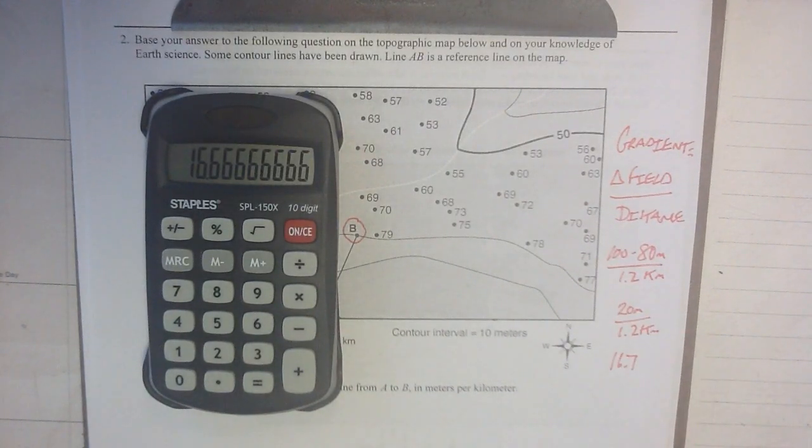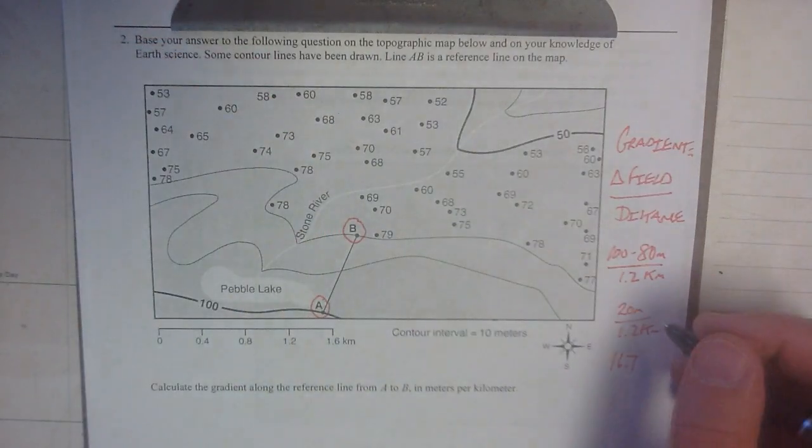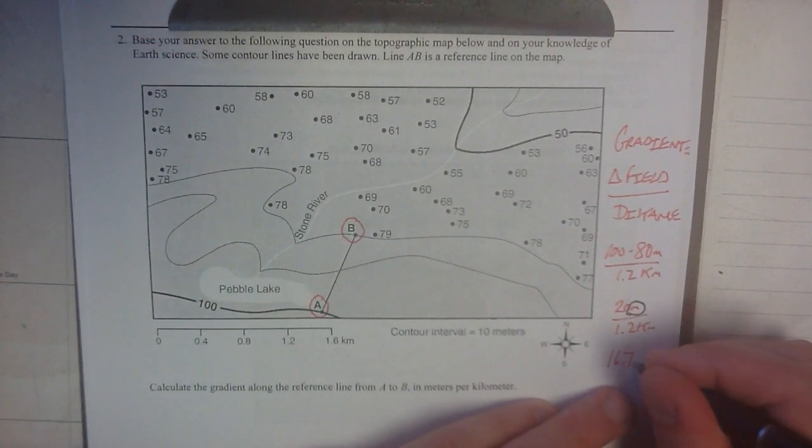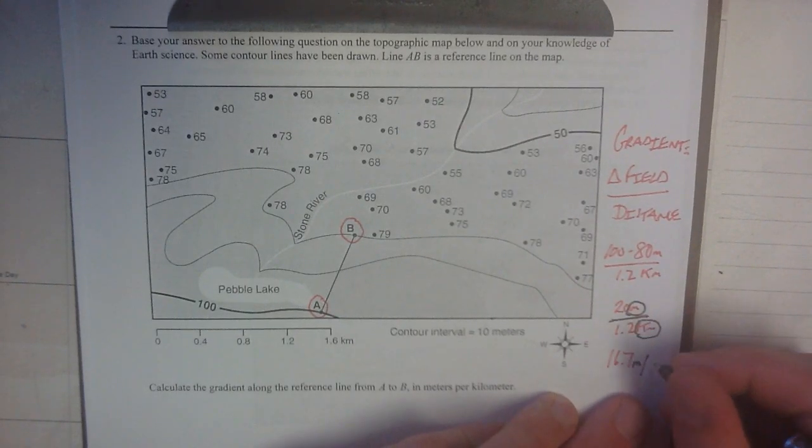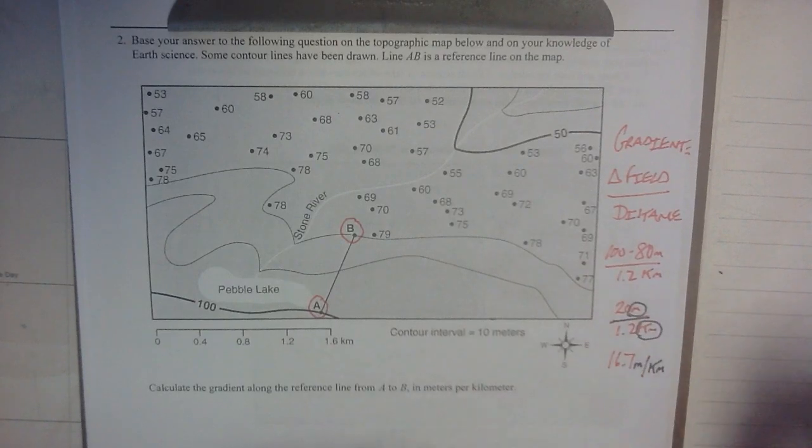16.7. And then for our units, this is usually where a lot of people make a mistake. It's pretty simple if we just remember that whatever unit we have on top, in this case meters, gets written first. We divided our elevation in meters, so we put our division sign next, by whatever we have on bottom, in this case kilometers. So our gradient between point A and B would be 16.7 meters per kilometer. That's it.